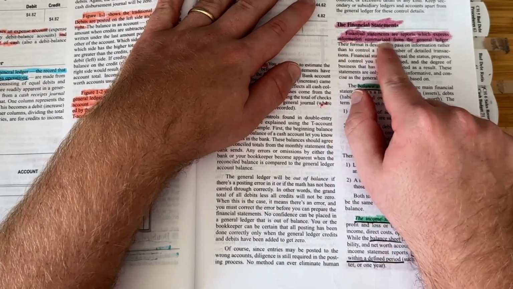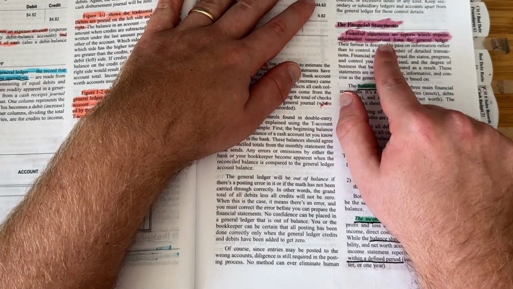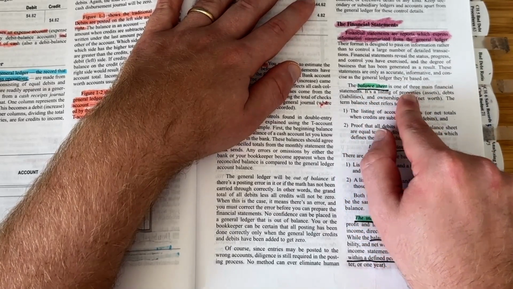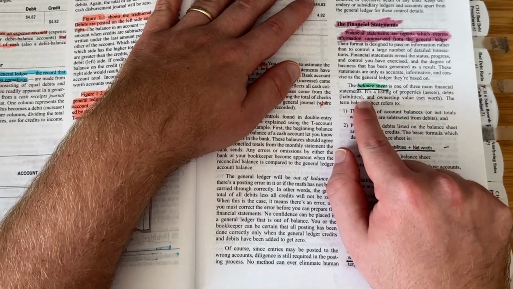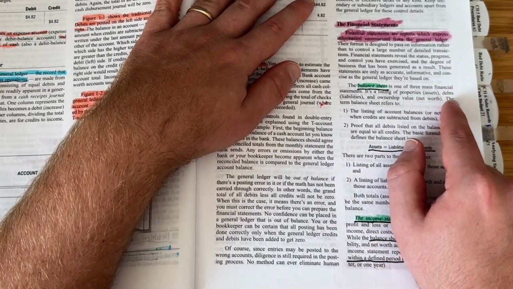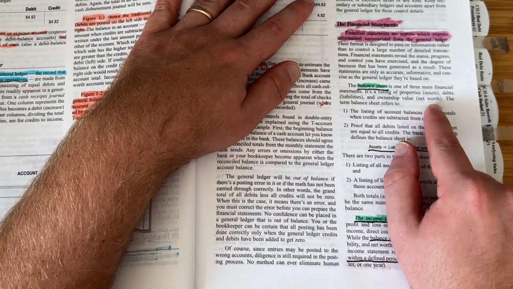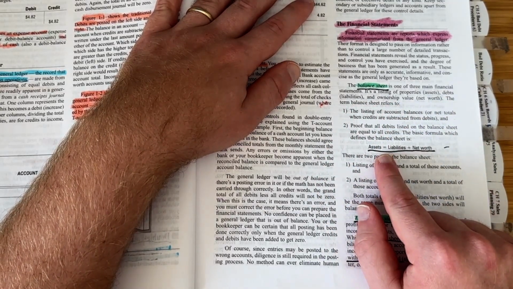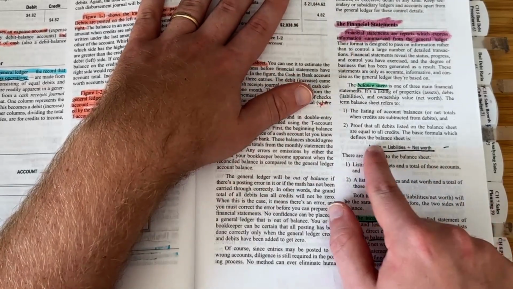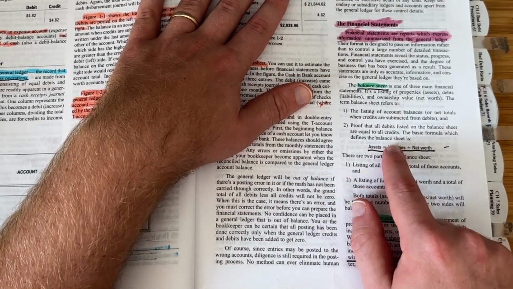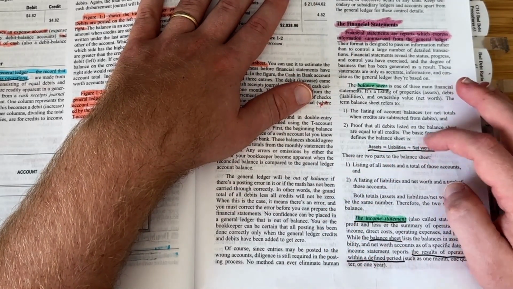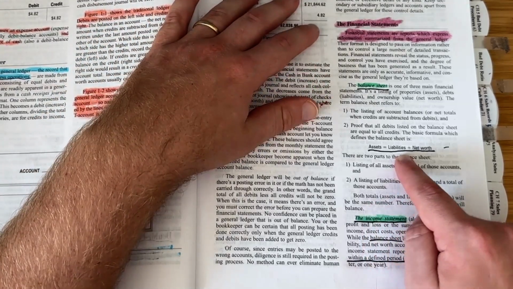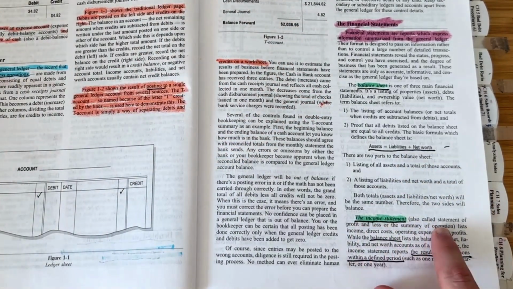The financial statements are reports which express information summarized from the general ledger. The balance sheet is one of three financial statements. It's a listing of properties, assets, debts, and liabilities, and ownership value, net worth. The term balance refers to, and right here, a very, very important ratio. I go over this in the course as well. You've got to know this ratio. And there are also different ways this ratio is written that they don't show in the book that you need to know as well.